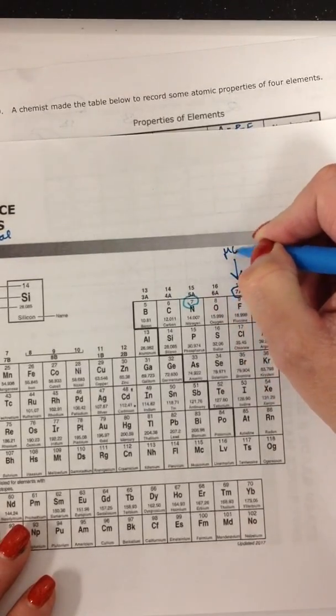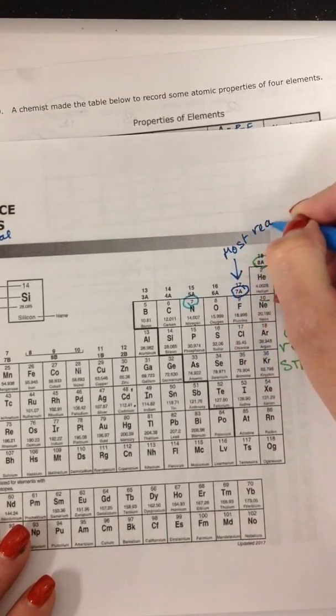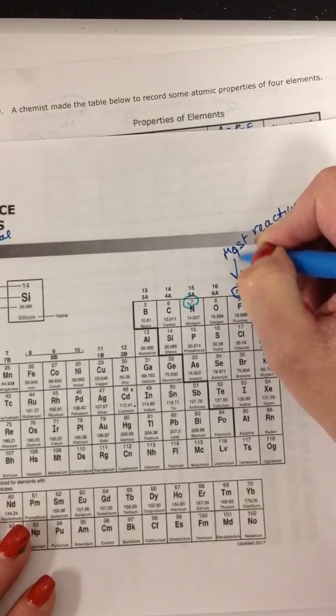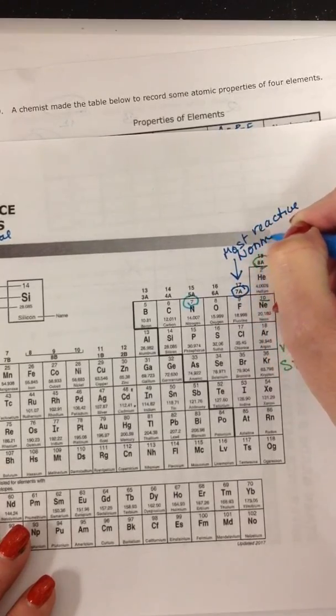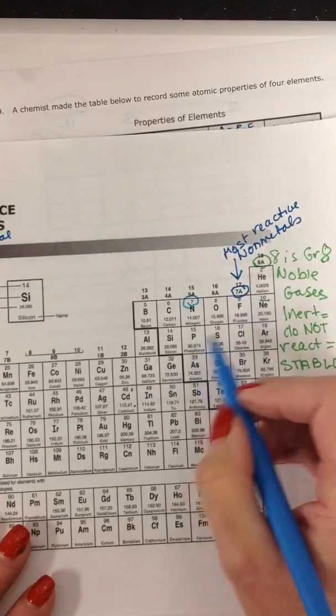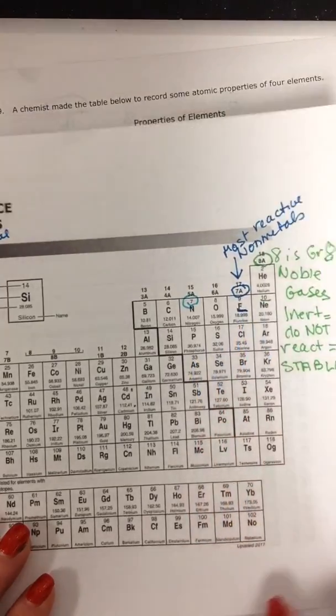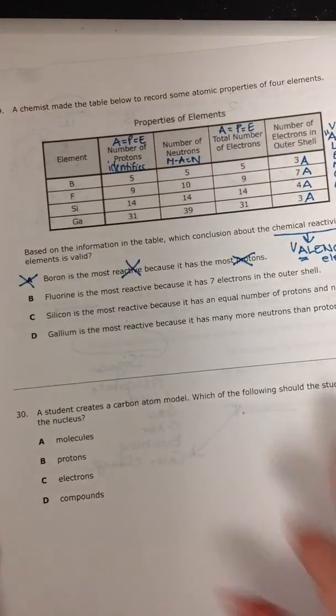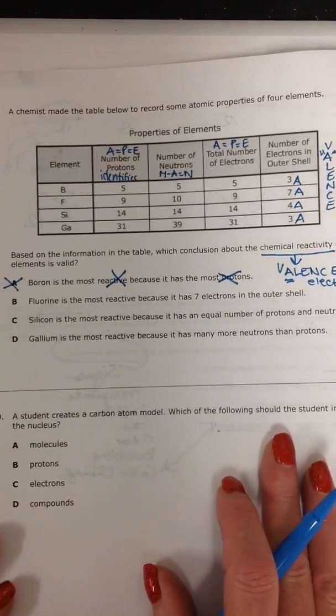So these are the most reactive nonmetals. And if you look, there's fluorine, what they were talking about, and it's in that column. So that could very well be our answer.